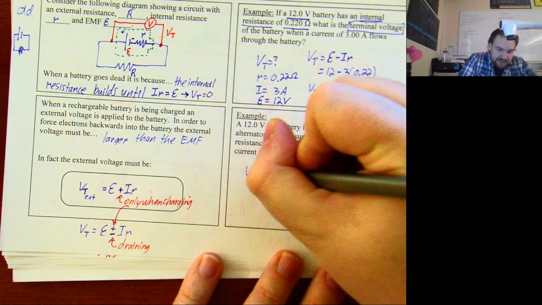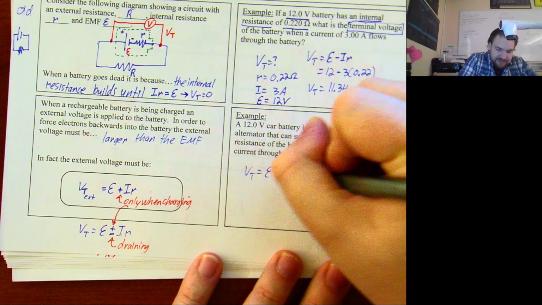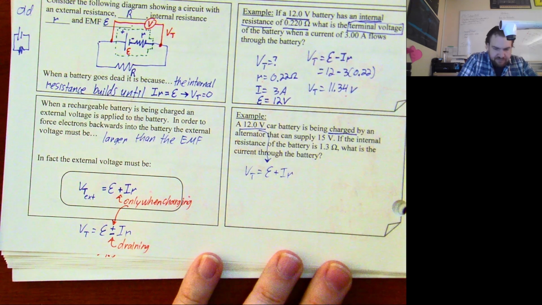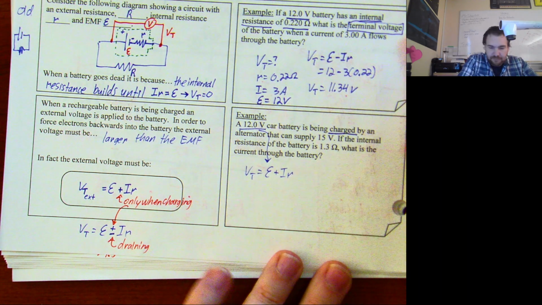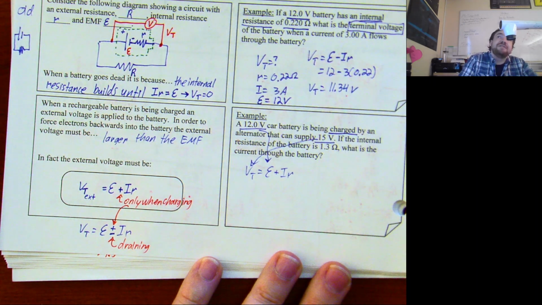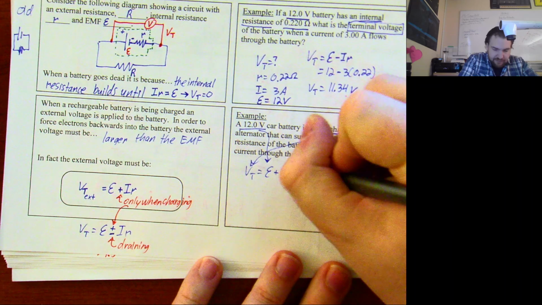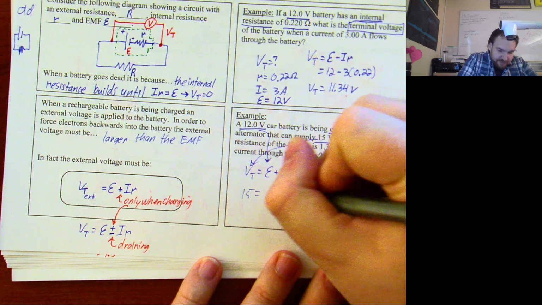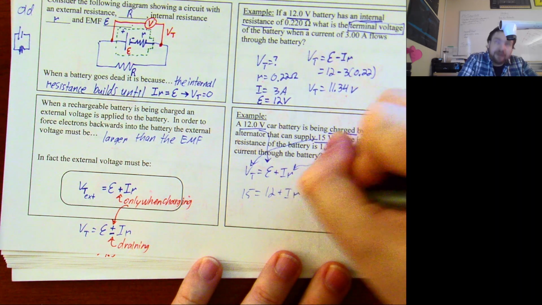So we've got VT is equal to epsilon plus I times R. The 12-volt battery, that's the EMF. The 15 volts, that's what's being forced across the terminal by the external alternator. We know what the internal resistance is, and so we can run this through to find the current through the battery. So 15 is going to equal 12 plus I times R.